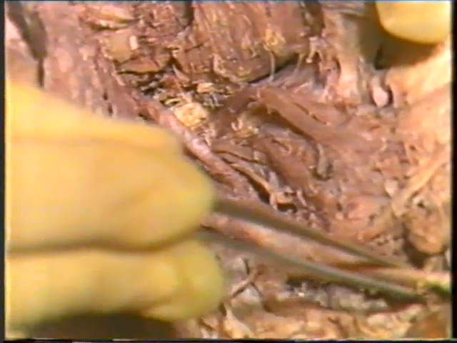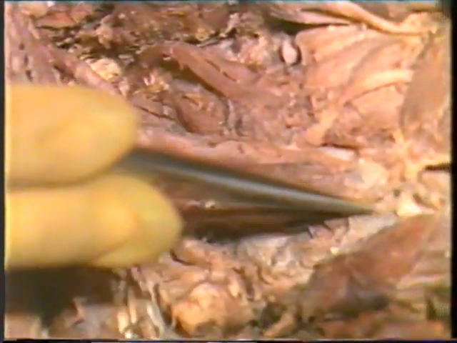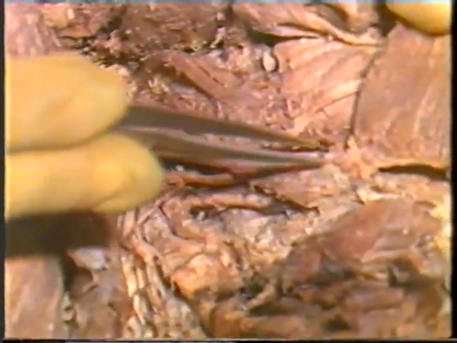This is the intermediate tendon of the digastric, which is kept in place by a fibrous loop attached to the body of the hyoid bone. It connects the posterior belly with the anterior belly. The stylohyoid muscle and the posterior belly of the digastric muscle are supplied by the facial nerve. The stylopharyngeus is supplied by the glossopharyngeal nerve, whereas the styloglossus muscle is supplied by the hypoglossal nerve.